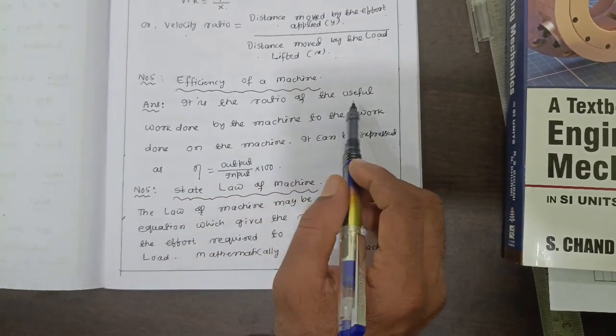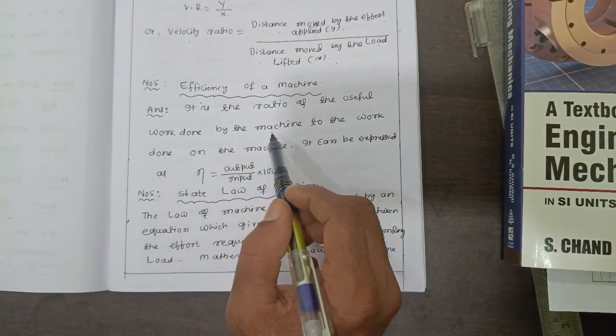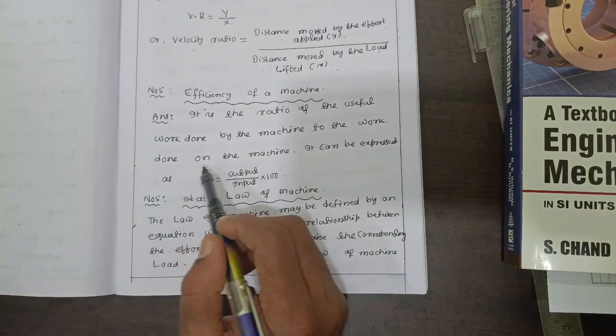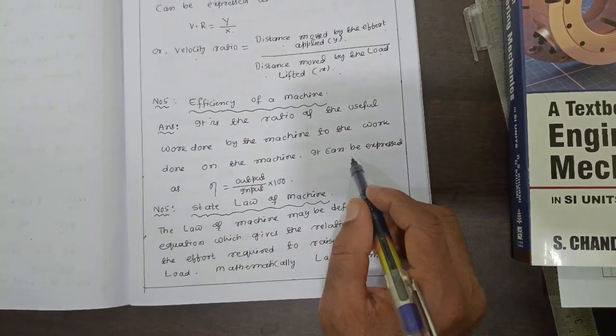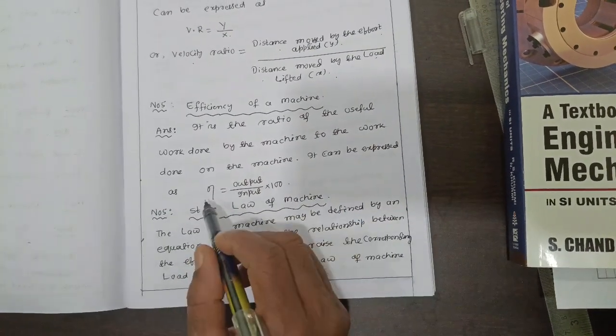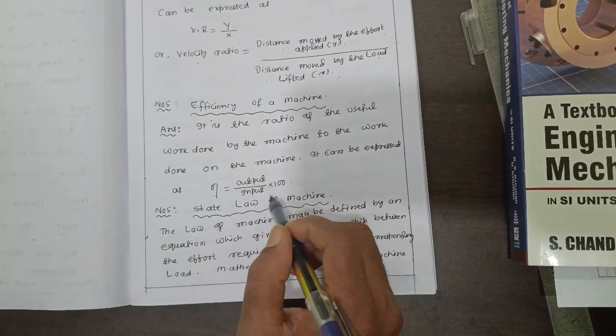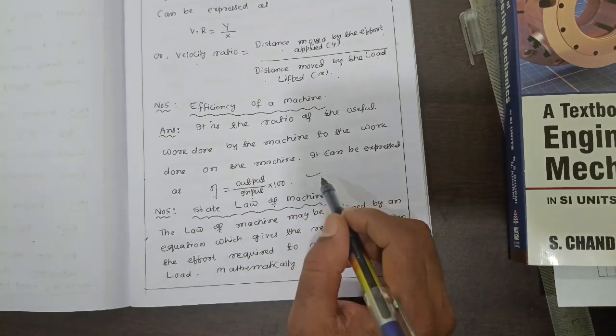Then efficiency of the machine. It is the ratio of the useful work done by the machine to the work done on the machine. It can be expressed as efficiency is equal to output by input into 100.